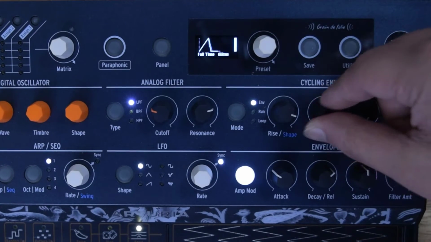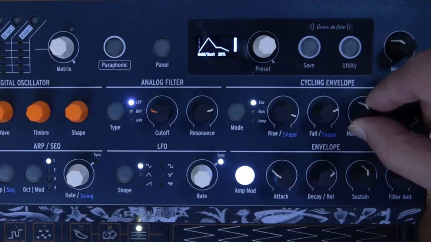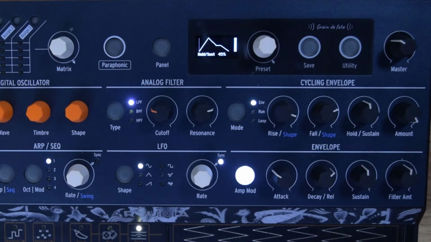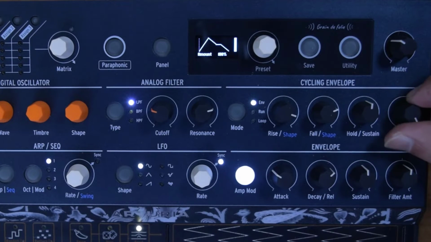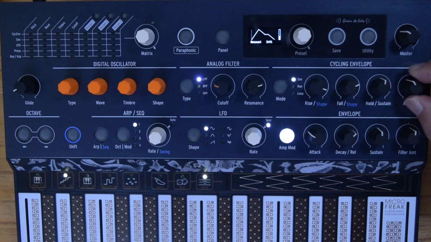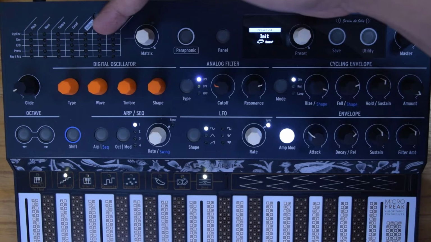And the other one is going to be the decay stage. And then we have a sustain. So notice that it looks like an ADSR. And then the amount is going to be how much of this we are going to be using as modulation. We can use it on very small amounts, or we can go aggressive all the way to 100%. Now, this will affect how much we are doing right here.